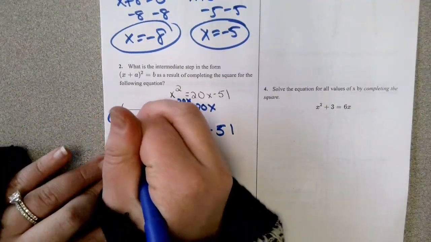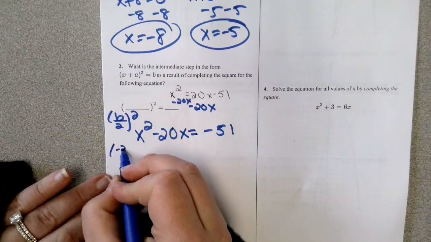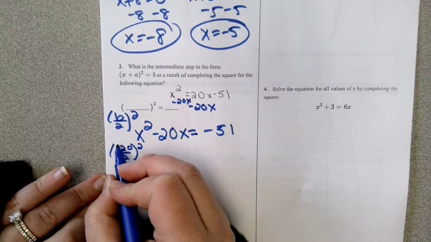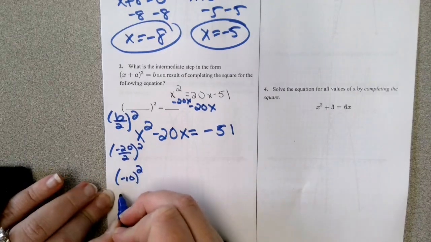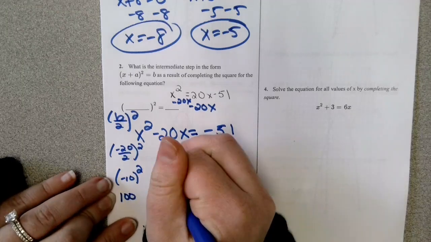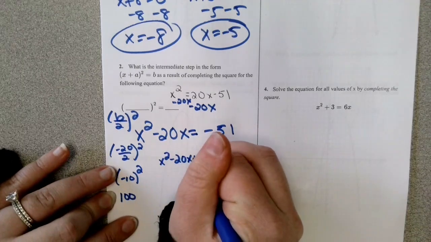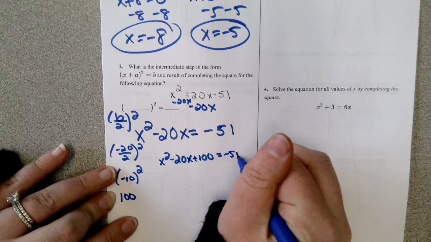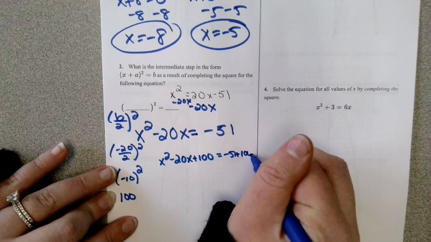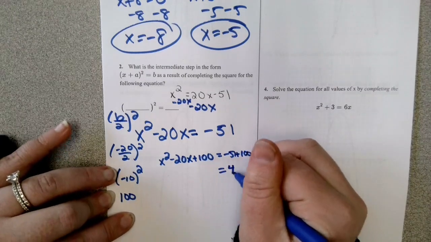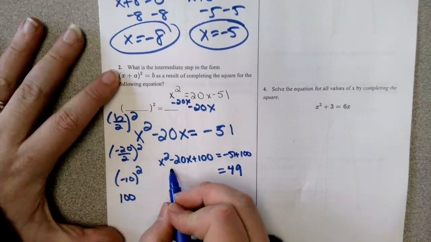b divided by 2 squared. So negative 20 divided by 2 squared. Negative 10 squared is 100. That 100 is going to be added to both sides of the equal sign. So we get 49 on the right.